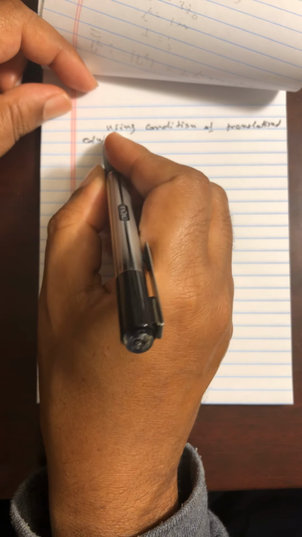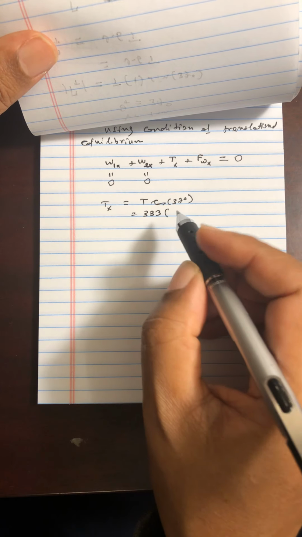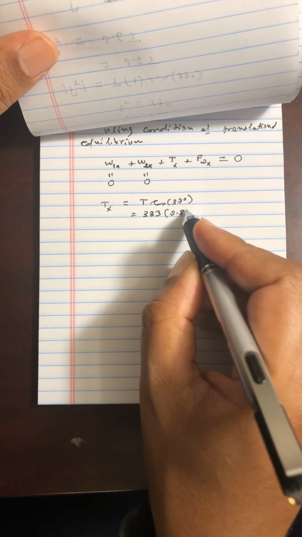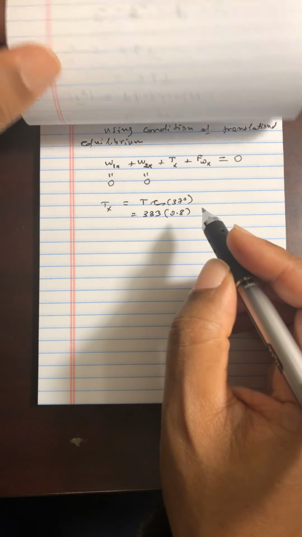We have already calculated the tension. The tension is about 333. So this is about 333 times cosine of 37, which is 0.8.